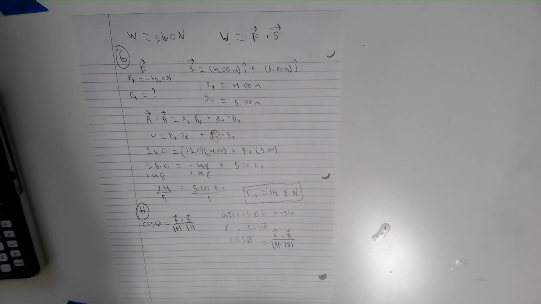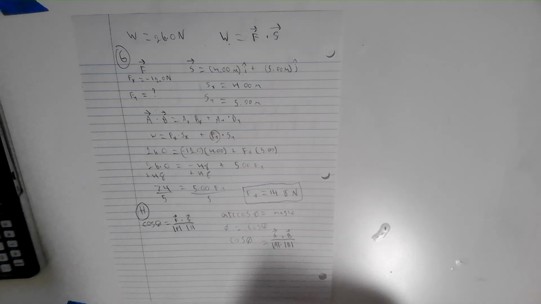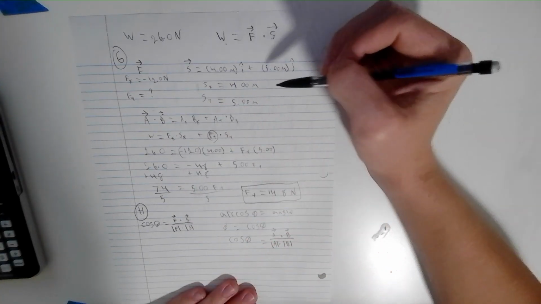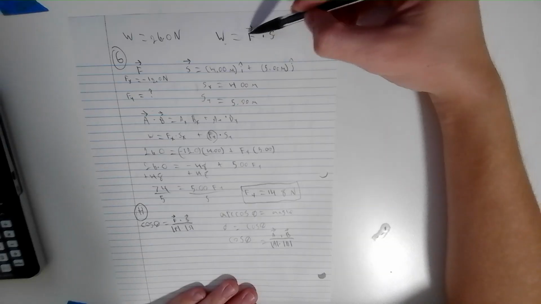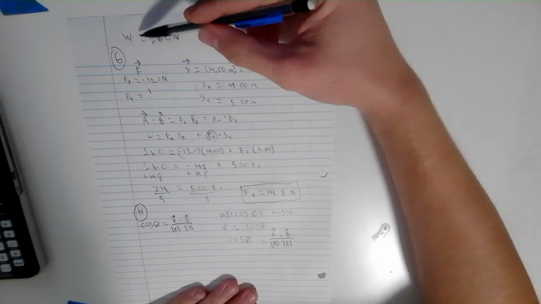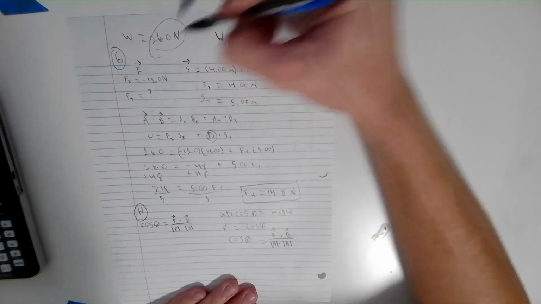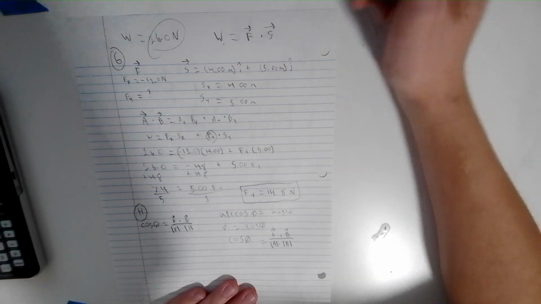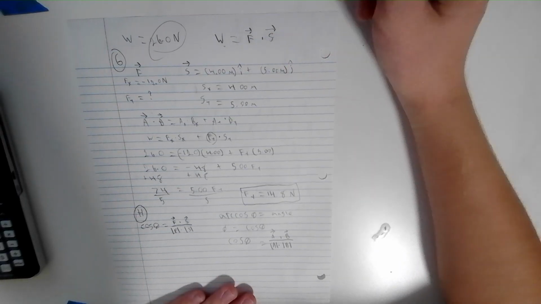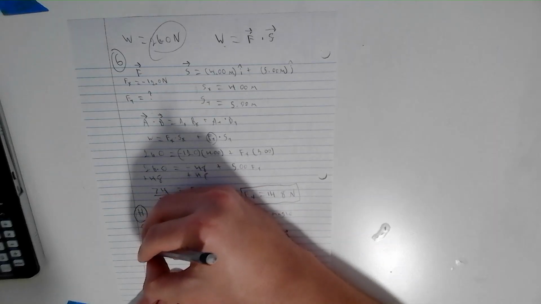All right, now let's see. Do we have anything? Yes, we have f times s because we know work equals f times s, and work equals 26. So we already have that. So plug that in.